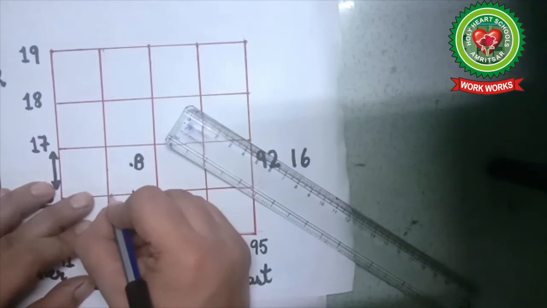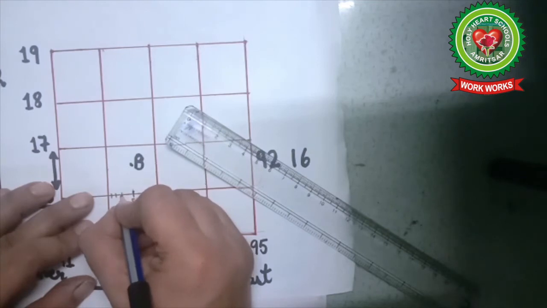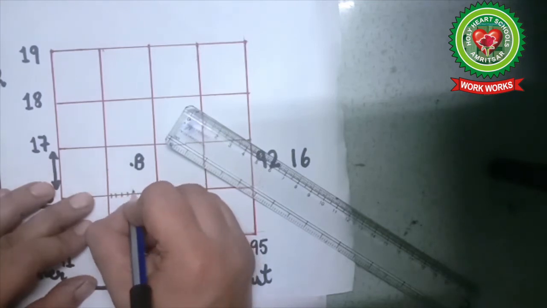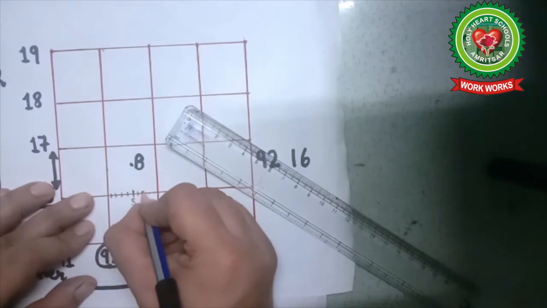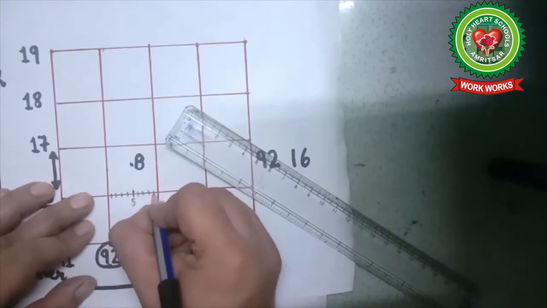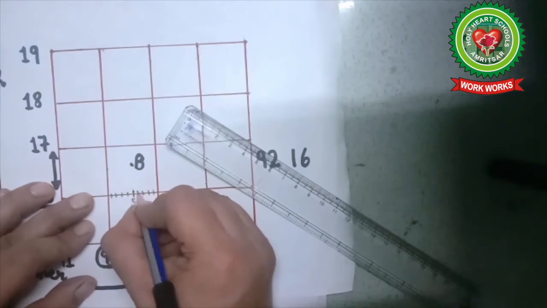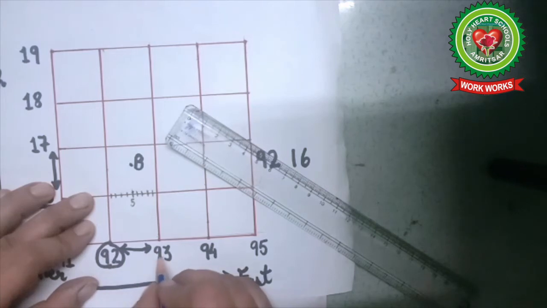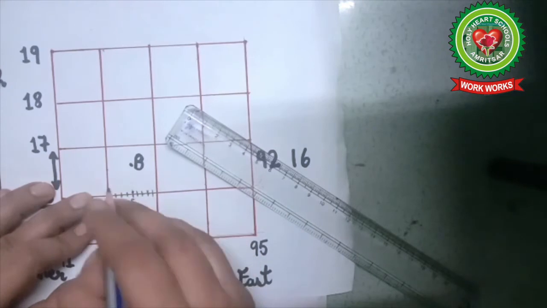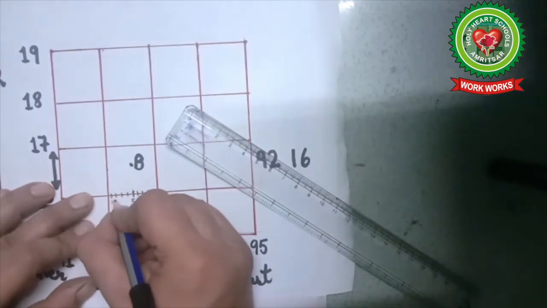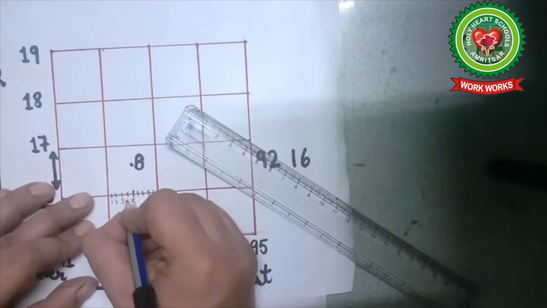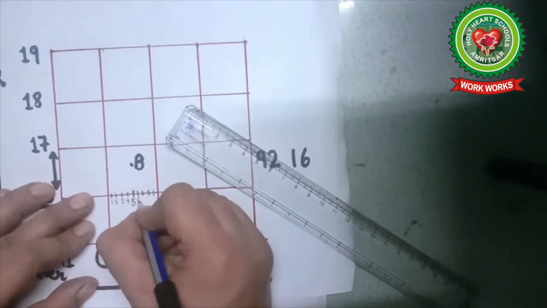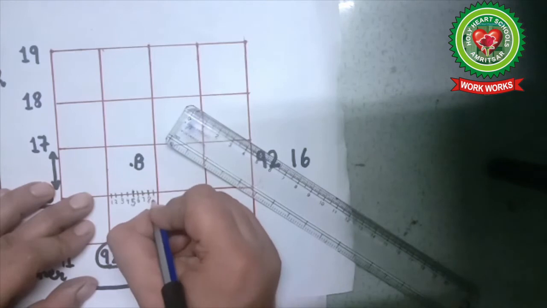Here we'll mark the first point, second, then third, then fourth, this is fifth, this is sixth, then seventh, then eighth, and then ninth. In this way, we have divided the grid 92 and 93 along the eastings into 10 equal parts. Now we'll number it as 1, 2, 3, 4, 5, 6, 7, 8, 9.